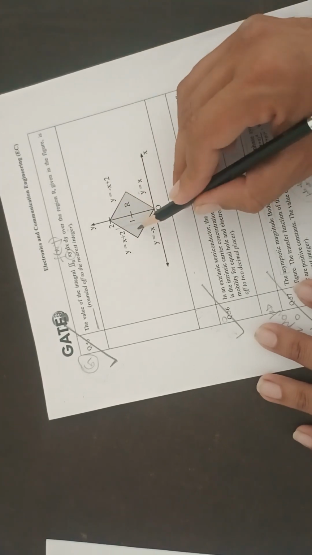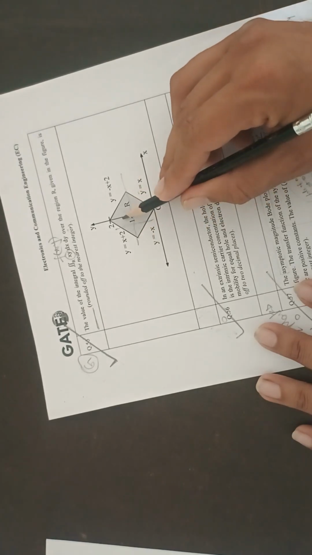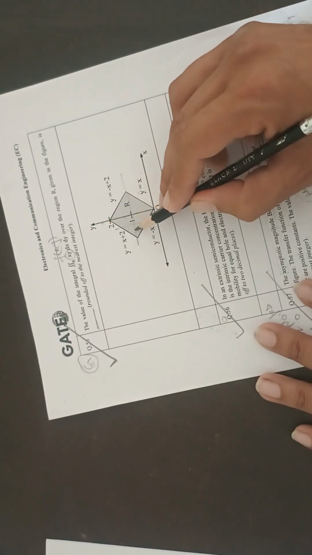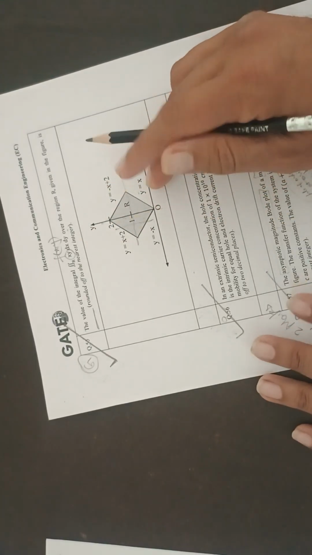So basically we need to divide this region either into this part and this part. We have to divide this double integral into two parts, or if we take a vertical strip, then we have to divide this integral into region 1 and region 2. Okay, so this double integral has to be divided into two parts.